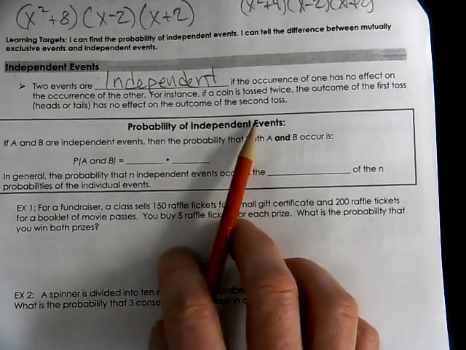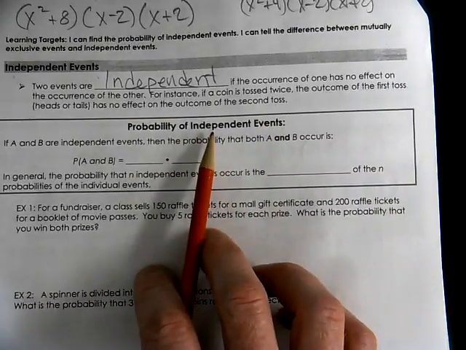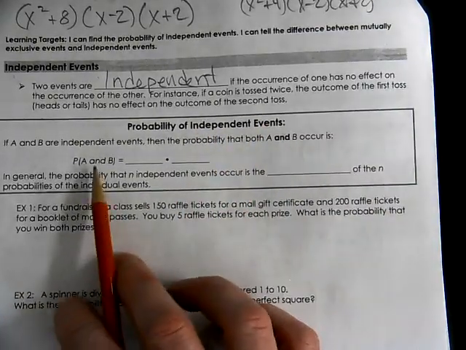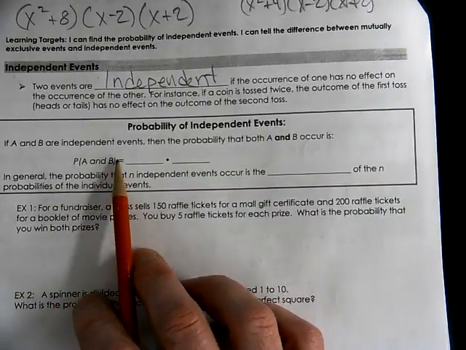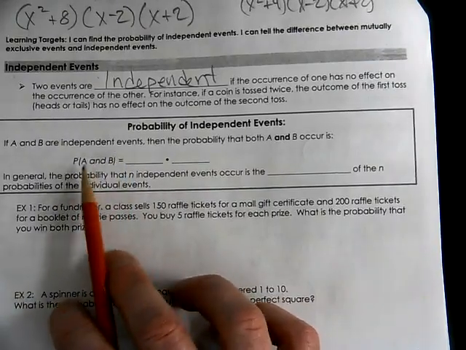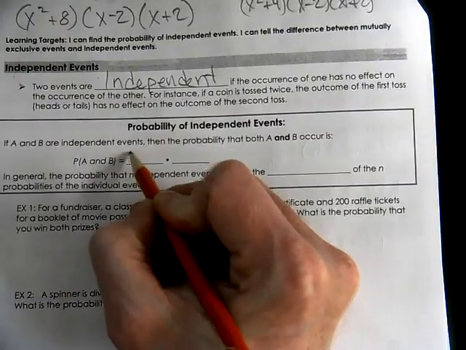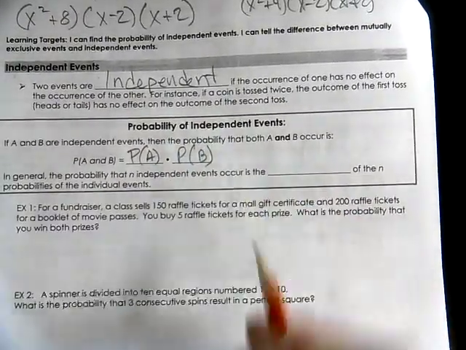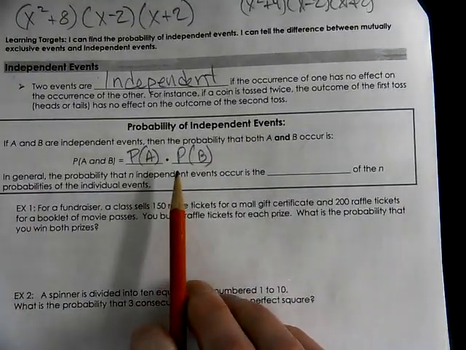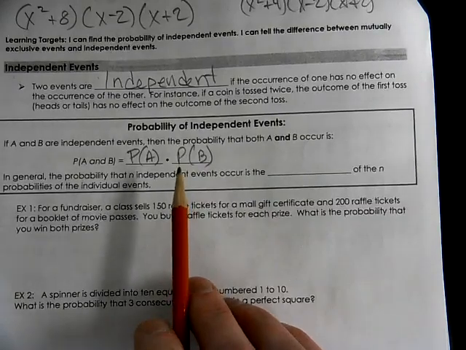So we have some calculations that we can use if we recognize we're working with independent events. The probability that A happens and B is going to happen. You want two things to happen, two events to occur. That's going to be the probability of A times the probability of B. Don't get this confused with our disjoint and overlapping.